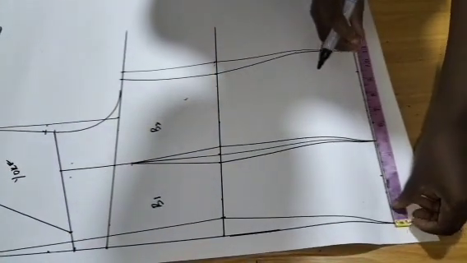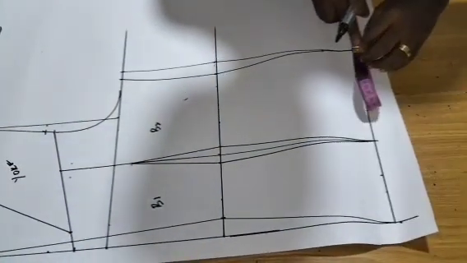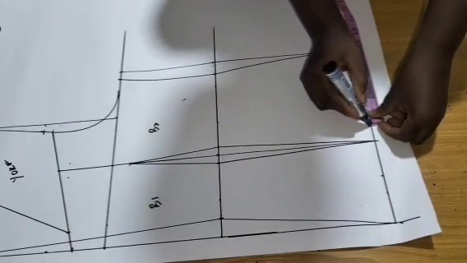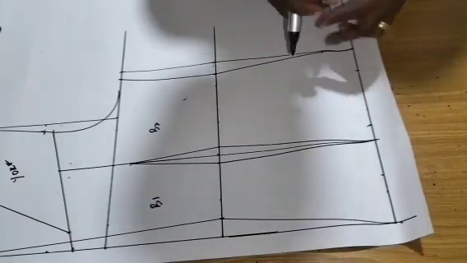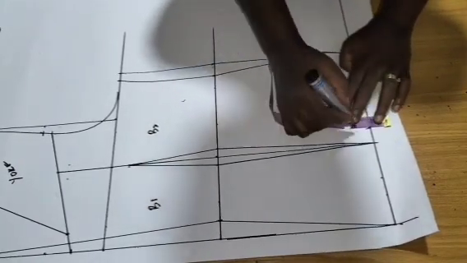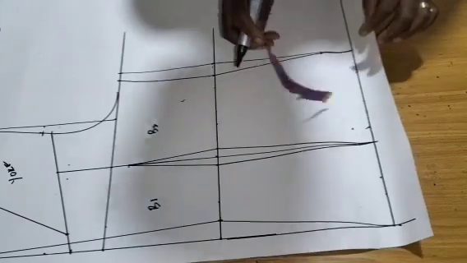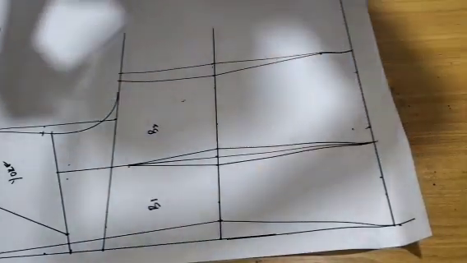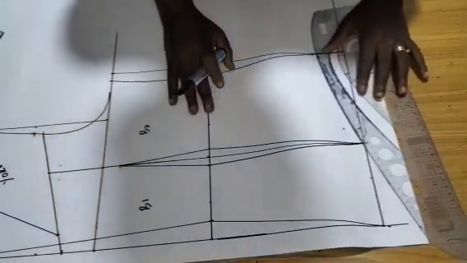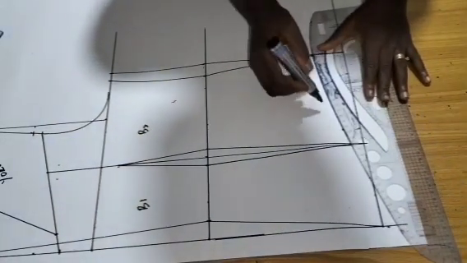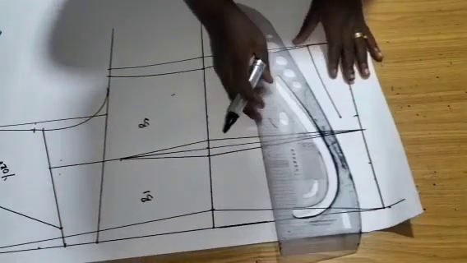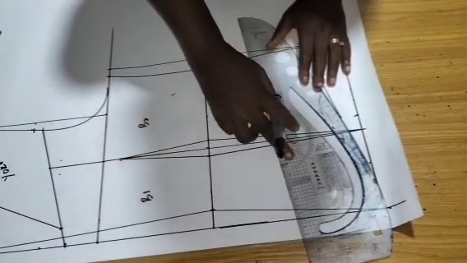Then we are going to also do the same we did for the front by finding the midpoint, and then from the midpoint you come up by 1 inch. Okay, so we are going to place our pattern ruler this way. From these 2 inches we'll come this way, and then we'll also connect this back.